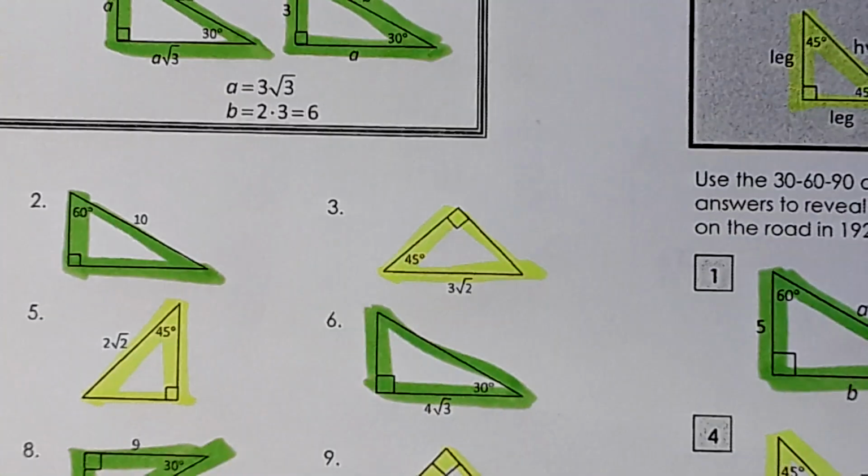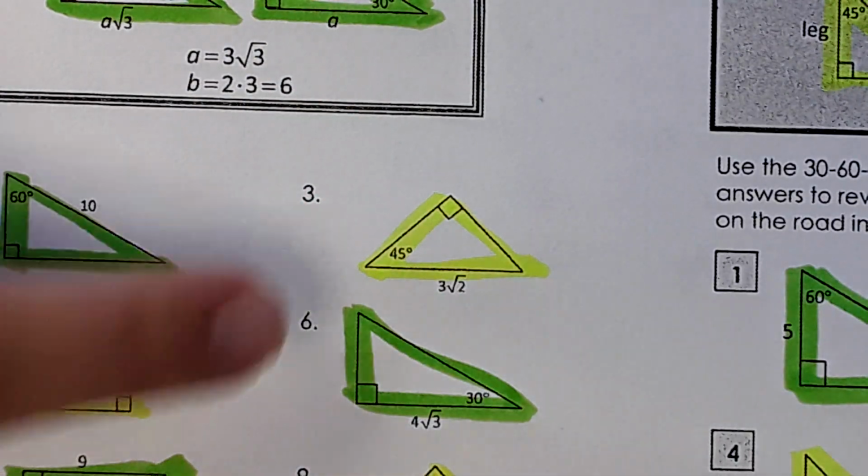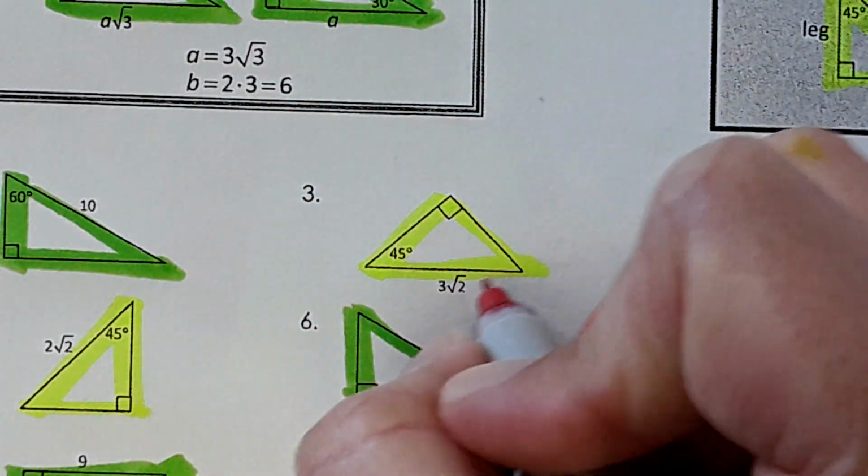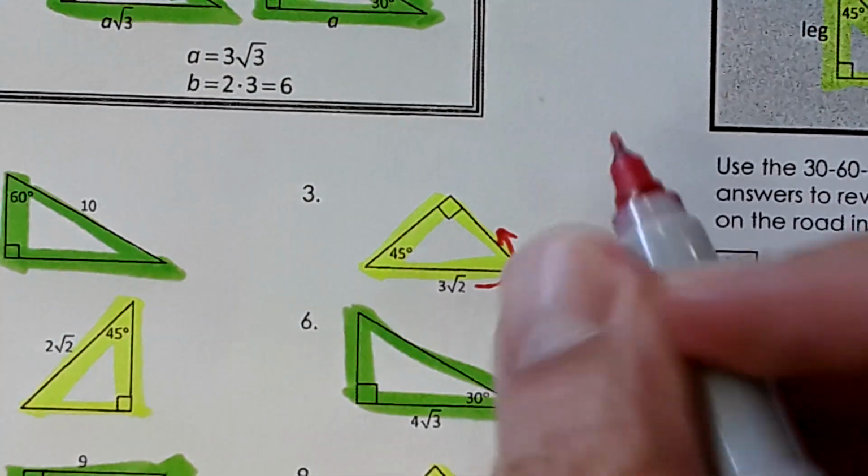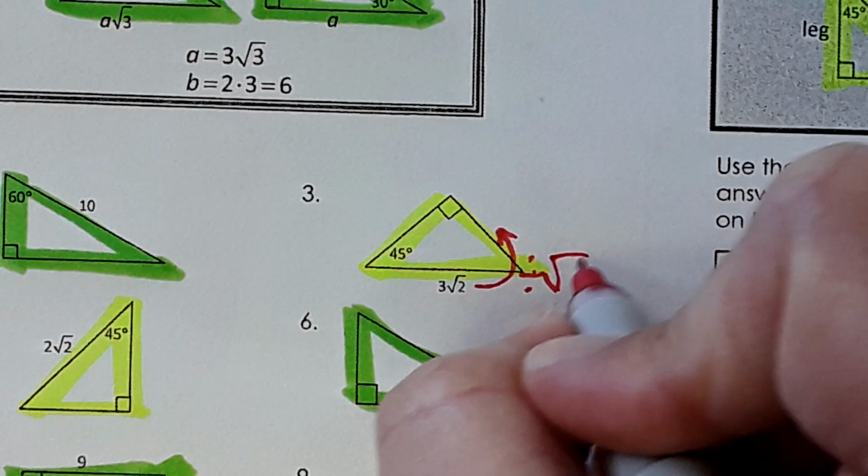Okay, then number 3. Again, we're just doing all the yellow ones first. So we have the hypotenuse, and we have to work backwards to find the leg length. So we're going to divide by square root of 2.